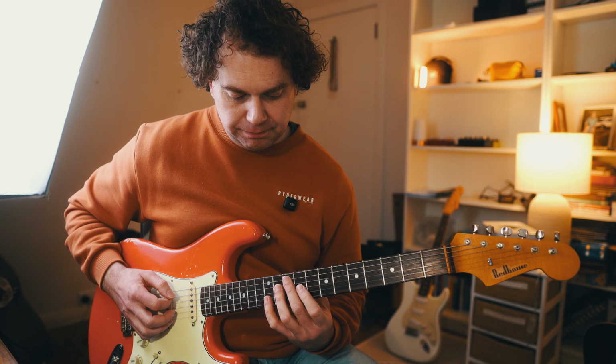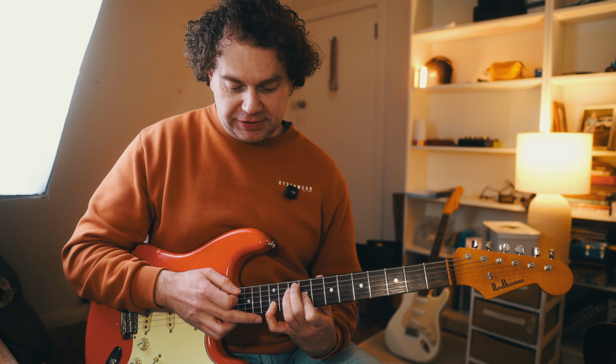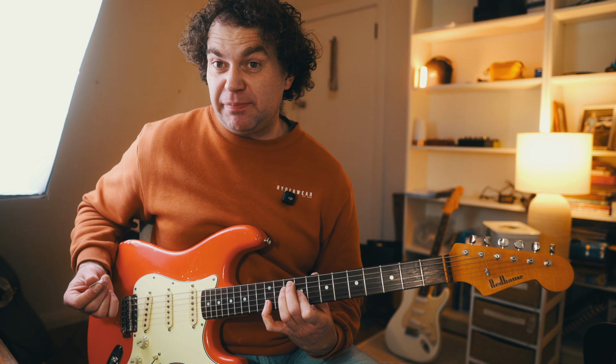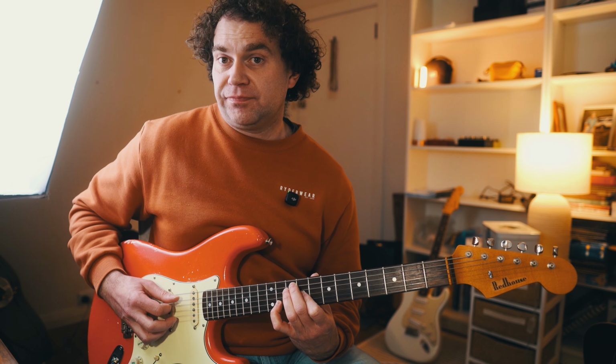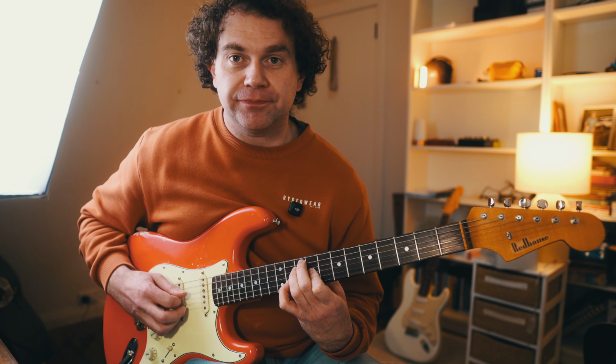Let's do the next one, major 7. Where is the 7th? I need to flatten that, so you're on the hunt to look for these intervals. The major 7 in this inversion is on the B string, so I've just got to flatten my little finger. That's all it is. So major 7, dominant 7.